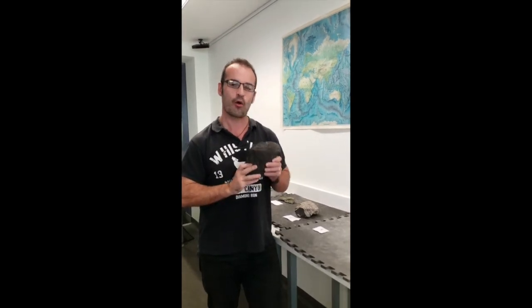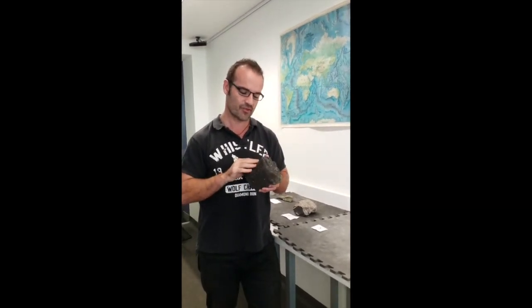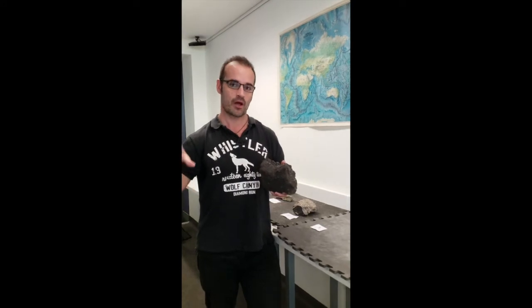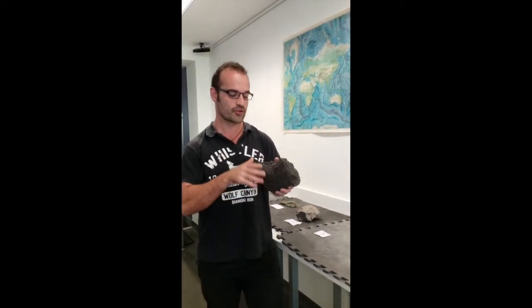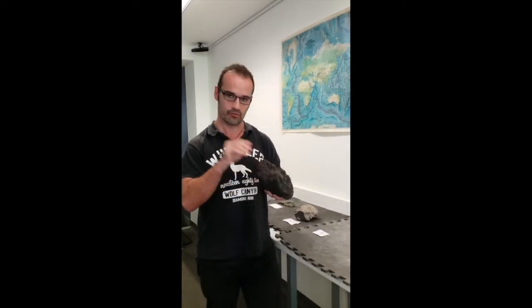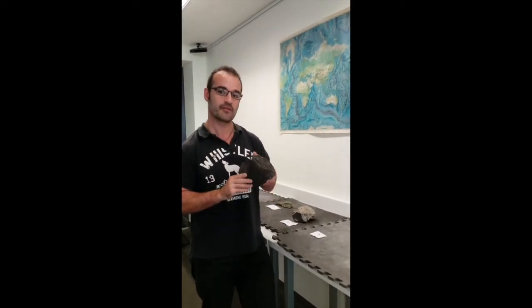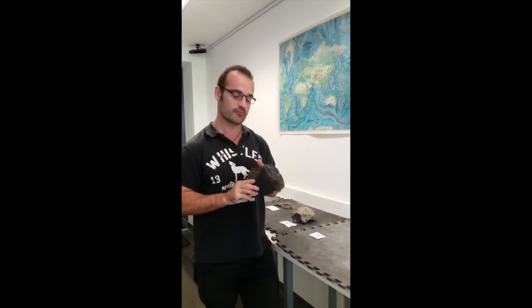So in places like Hawaii, you might see stuff like this. If you erupt basalt under a lot of pressure, say at the bottom of the ocean, at a mid-ocean ridge spreading center, you're not likely to see this amount of bubbles, which should help you identify the environment that this basalt might have come from.